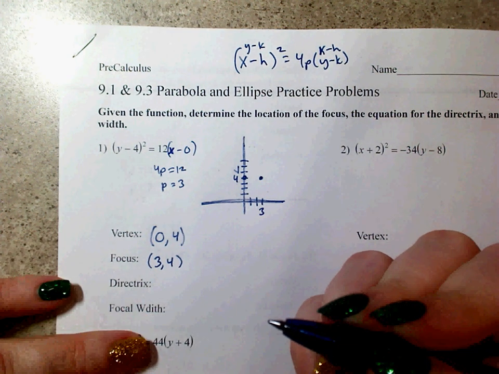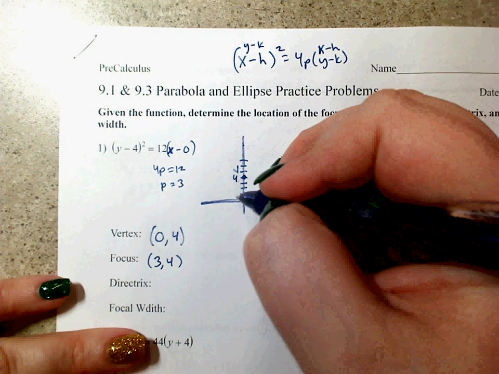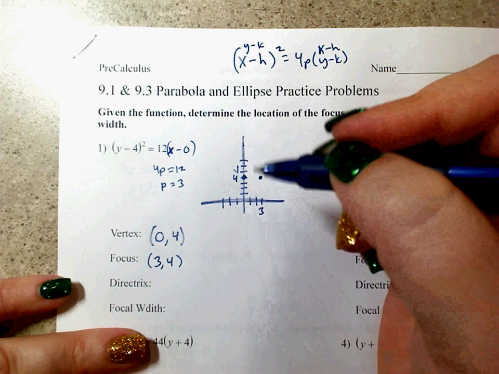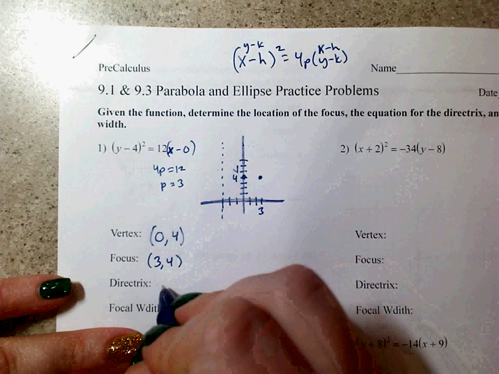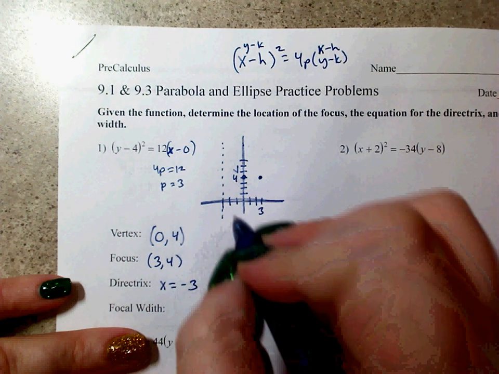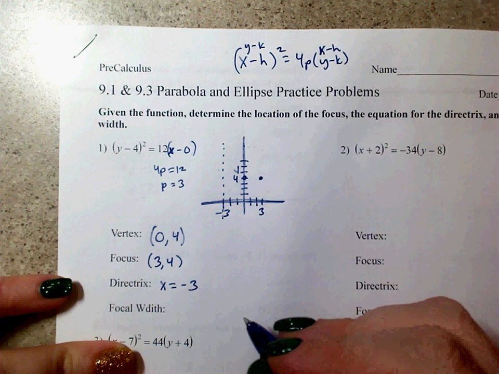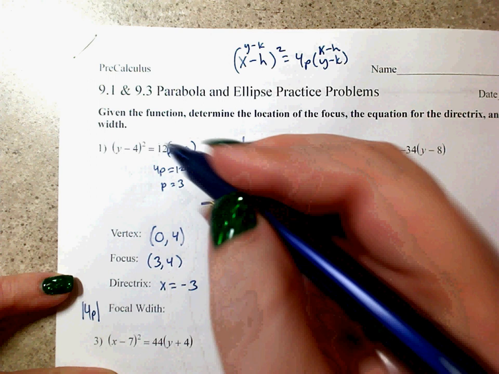And then the focal length is the same to get to the focus and to the directrix. So that means I have to go to the left 3 to get to my directrix. But it's not a coordinate point, it's a line, right? So the directrix is actually x equals -3. All right? And then focal width is the absolute value of 4 times p. And we have that right there, so that's just 12.